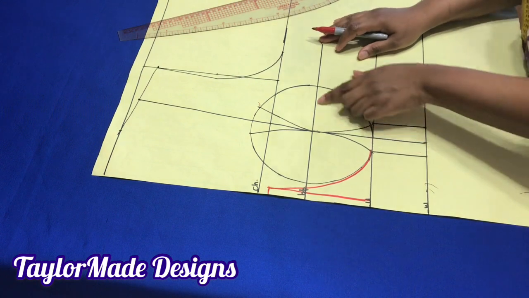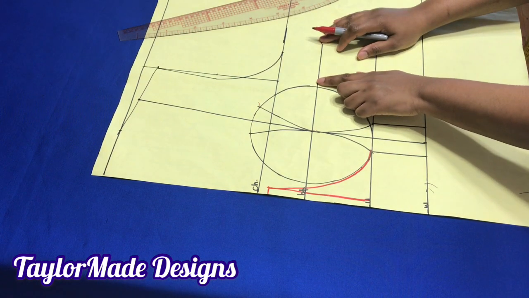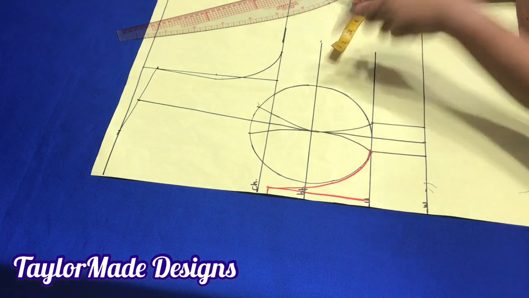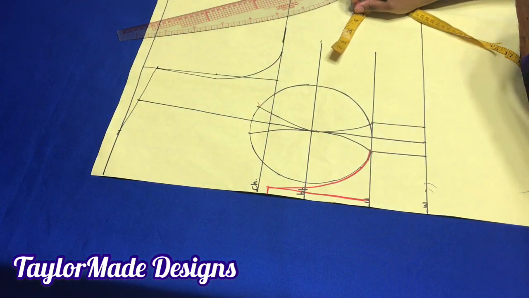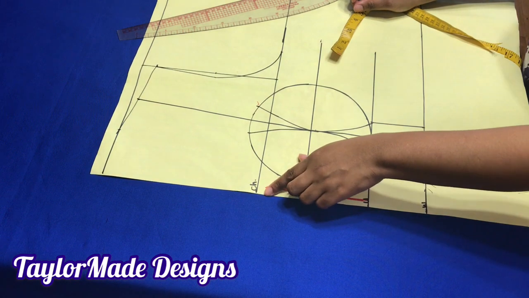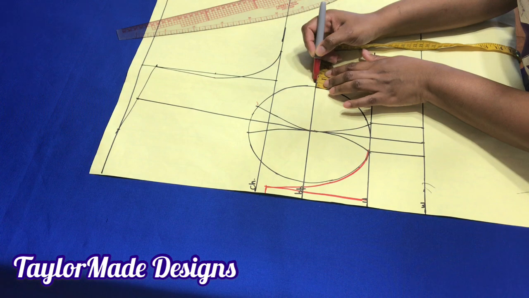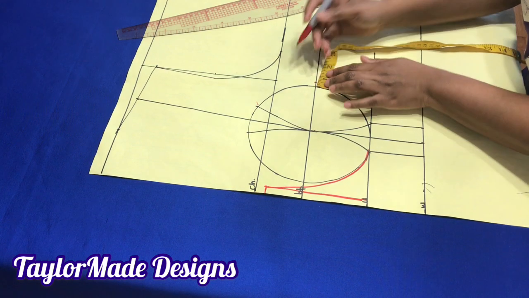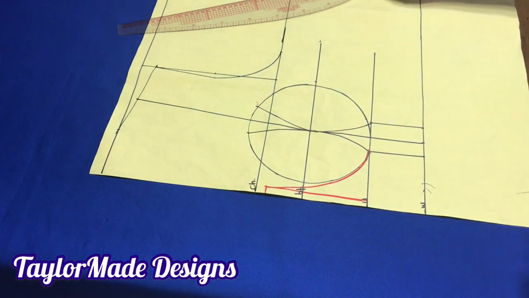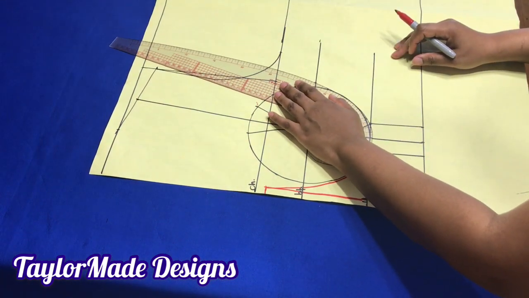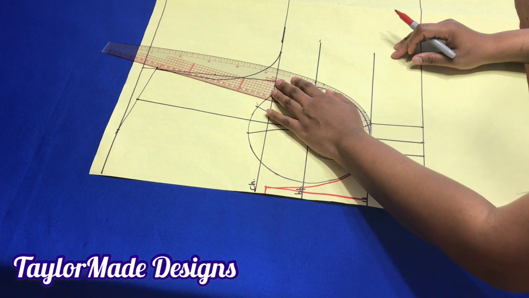Now, what I want you to do at your bust point, because the bust on the side is kind of fuller than the one that's close to the midsection, you're going to go in 1/2 inch from this point, okay? And you are going to connect this point to the under bust point, like this.